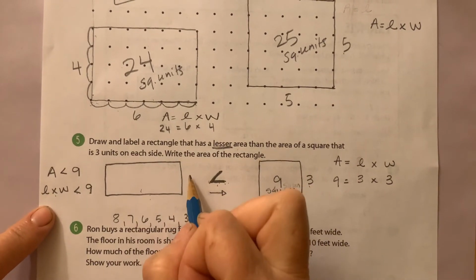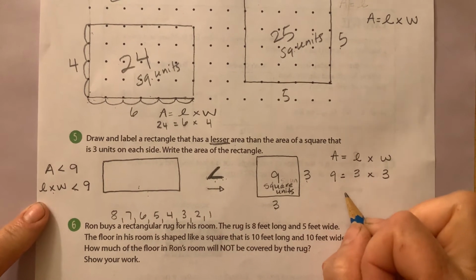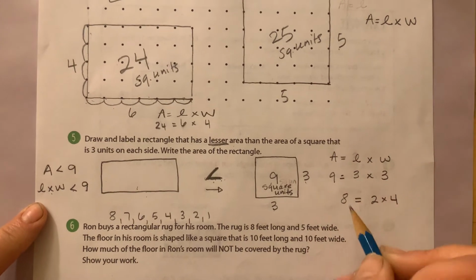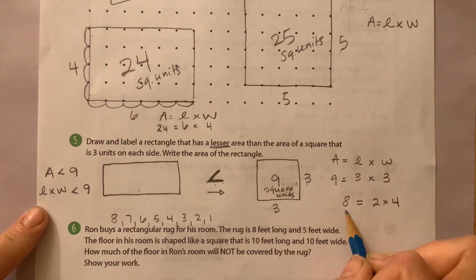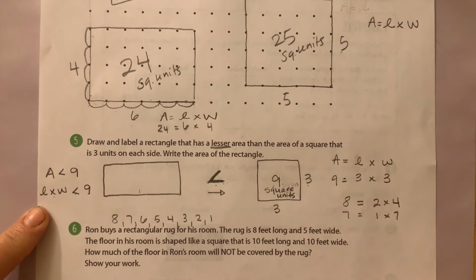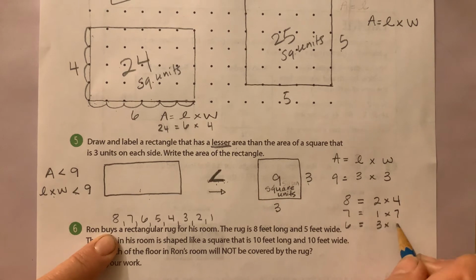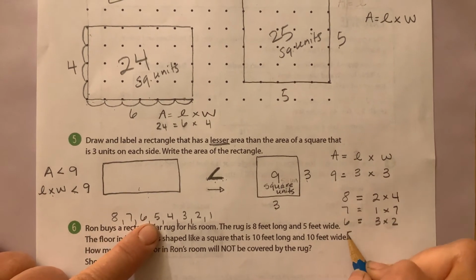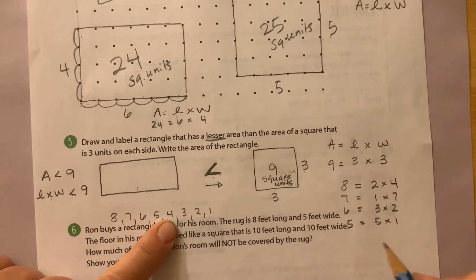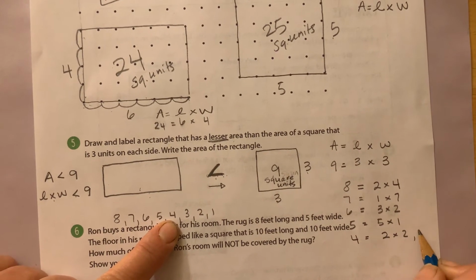So you could have said, let's look at all the different choices. If it's 8, you could have done 2 times 4. 7 would have been tricky because it's an odd number. But for 7, you could have done a 1 by 7. Could you have made it 6? It could be a 3 by 2. Could it have been a 5? It could be a 5 times 1. Could it be 4? Yeah, you could have had a 2 by 2. You could also have had a 4 by 1.